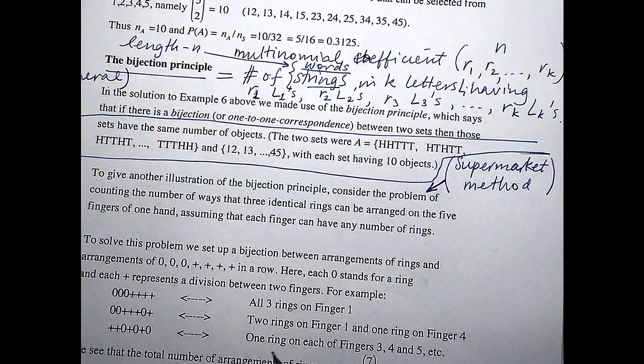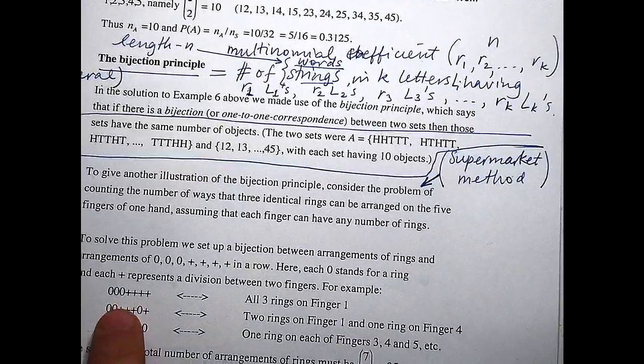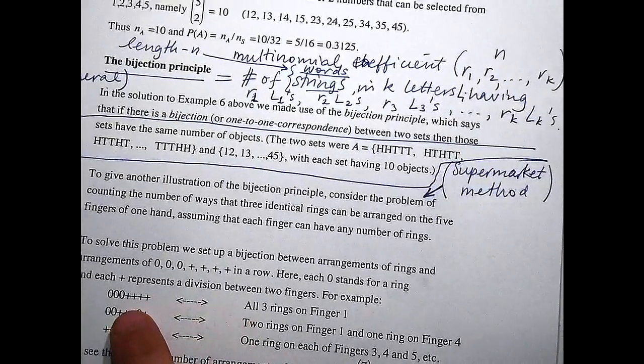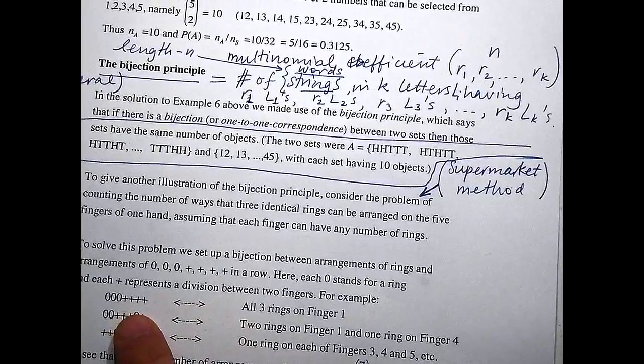So there's a suggestive bijection here. Now we've got 3 O's. O is meant to be a ring. Whenever you think in terms of strings of letters or words, that can be a powerful technique for getting an exact bijection or an exact interpretation of what's going on. So if I have these 3 rings, I have 5 fingers, and the bijection that we're going to think up is saying, well, I have to have 3 rings, and O is going to mean put a ring on. And then what do you think the plus means in this bijection? If I have O, O, O, plus, plus, plus, plus.